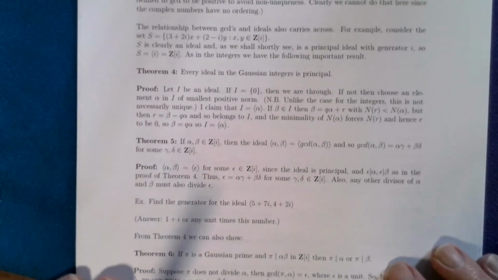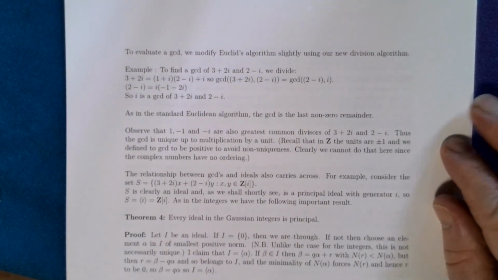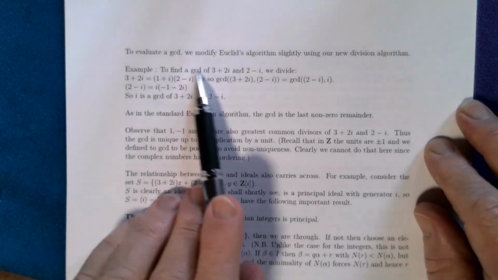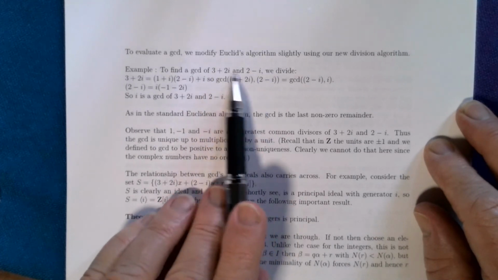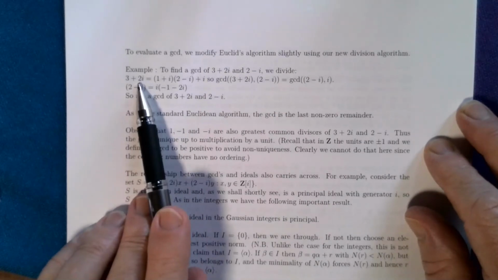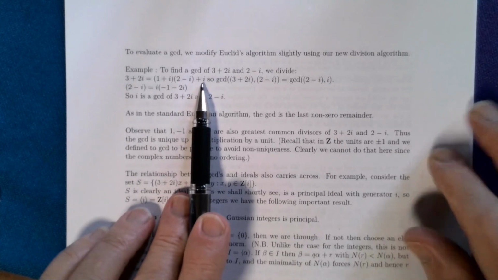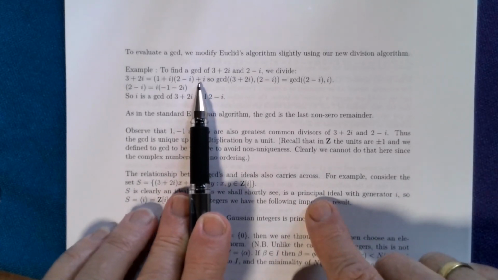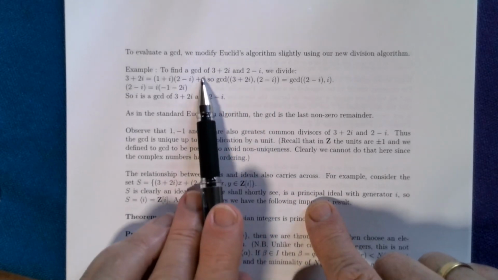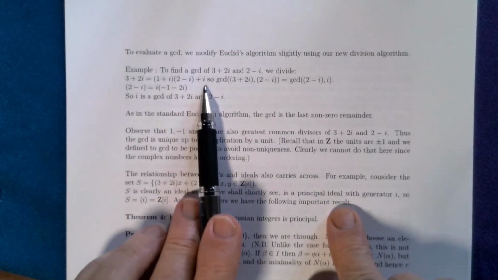To evaluate the GCD, we simply modify Euclid's algorithm slightly using our new division algorithm. So for example, to find a GCD of these two numbers, we divide, and we've already done that a minute ago, and we saw that 3 plus 2i is (1 plus i over 2) times (2 minus i) plus i. That means a GCD of these two has to also go into i, so this GCD is equal to the GCD of 2 minus i and i.